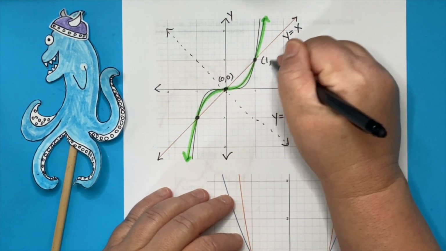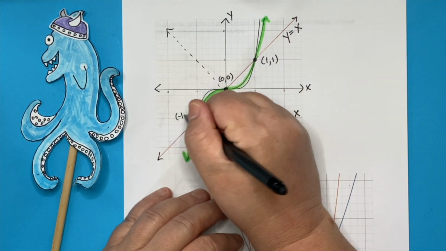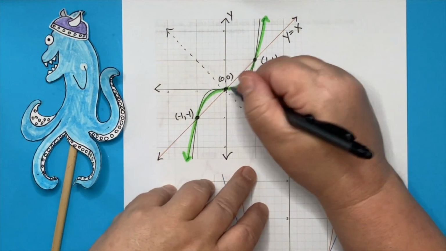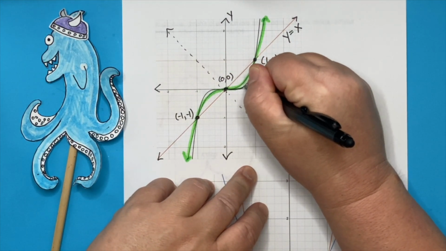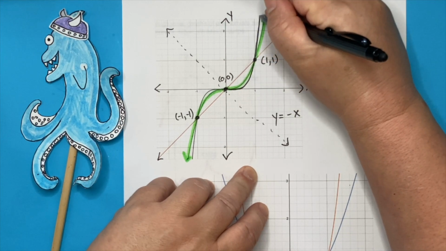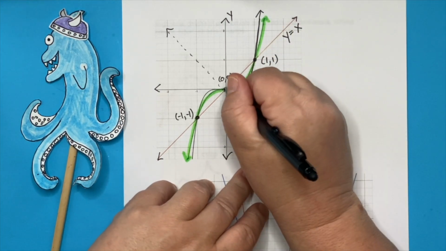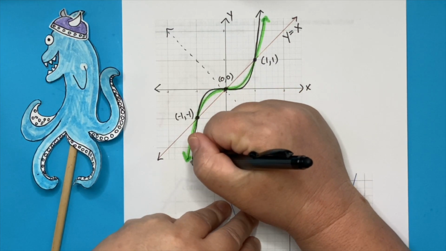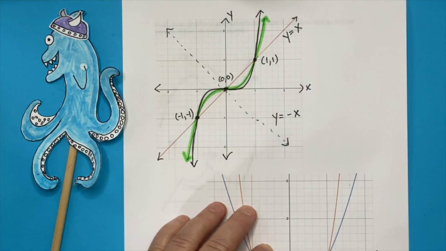This is the point 1, 1. And this is the point negative 1, negative 1. But you'll see that this other graph dips underneath here, but then surges ahead. And here dips above and then surges below. So they're swapping places. There isn't one that's always on top and one that's always on the bottom.